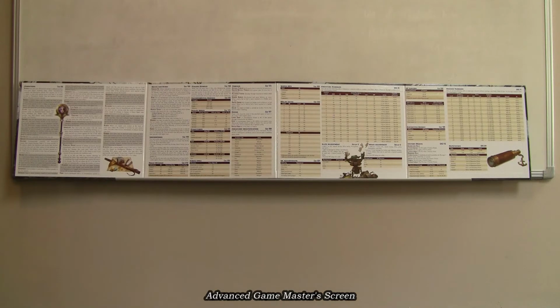So now we're looking at the interior of the Advanced Game Master screen. We're going to look at all 4 panels and see what information is included. While I'm not as big a fan of the artwork for the Advanced Game Master screen, one thing that you will see as we go through this Game Master screen is that the information is organized a little bit better. I feel like the layout of this screen is more useful for a storyteller. So that is one of the strengths of the Advanced Game Master screen, at least as it compares to the basic version of the Game Master screen.